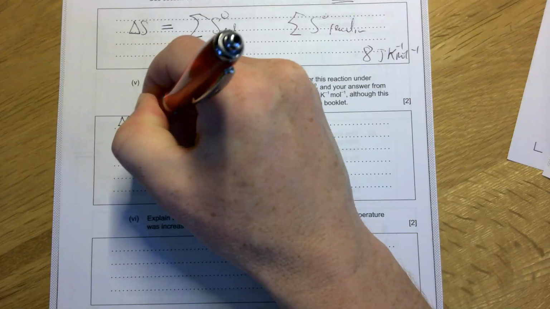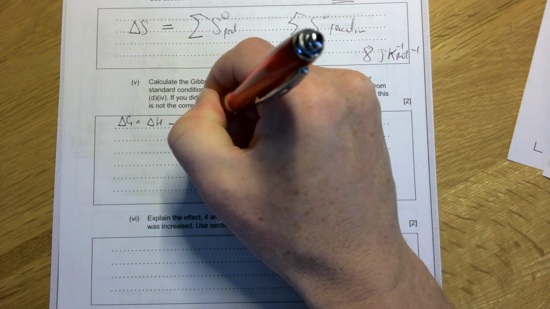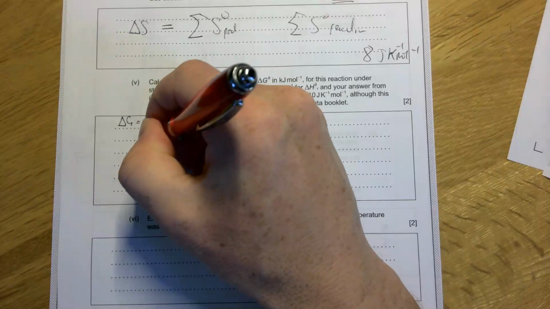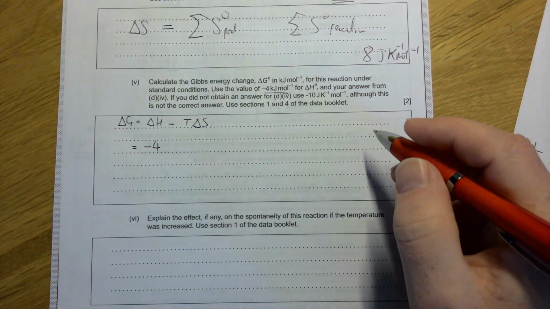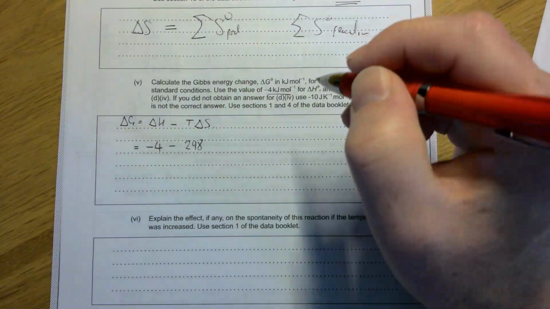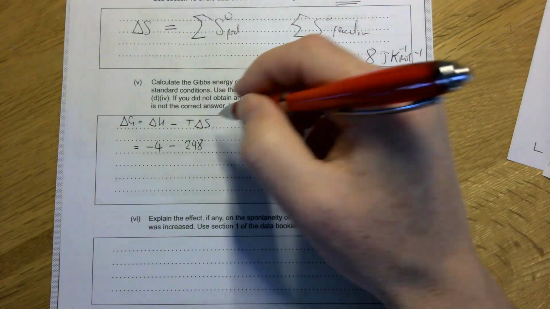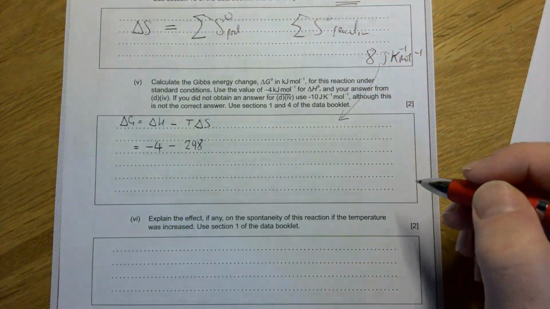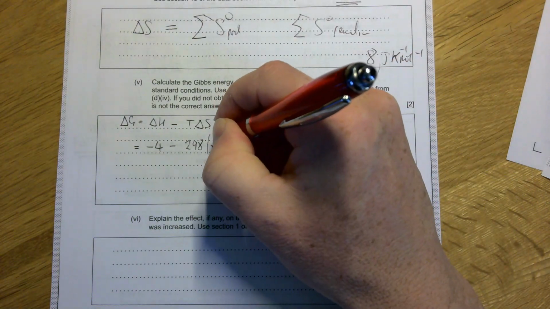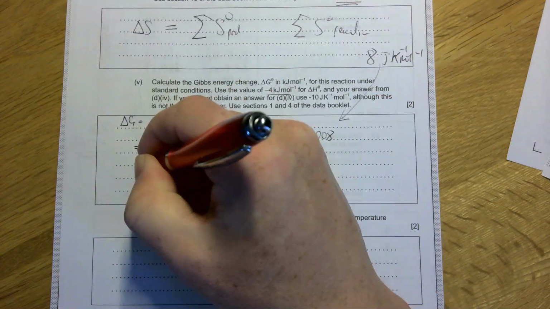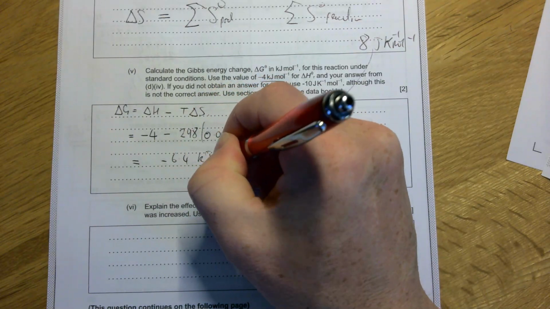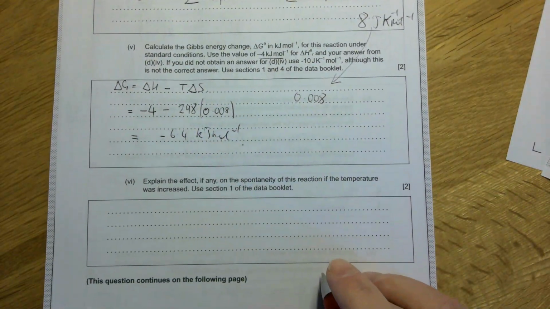Delta G is equal to delta H minus T delta S. You've been given a value for the delta H of reaction, it's minus 4 kilojoules per mole. We've been told this is under standard conditions, so it's 298 Kelvin. We've got to convert, for 1 mark, that to kilojoules per Kelvin per mole, which is 0.008. And if you pop that into the calculator, you get minus 6.4 kilojoules per mole. 2 marks for that one.